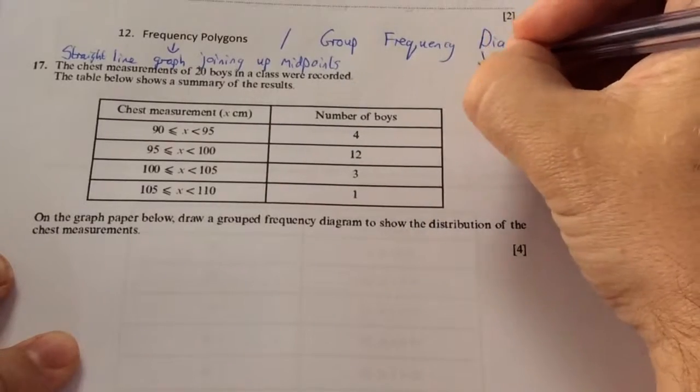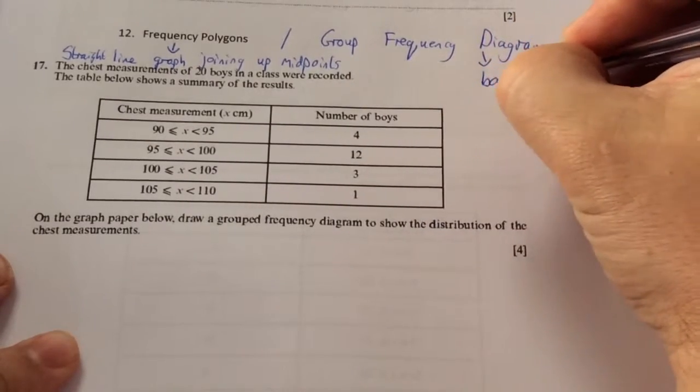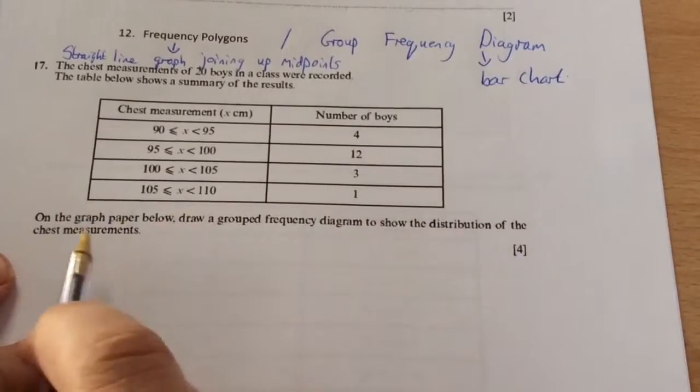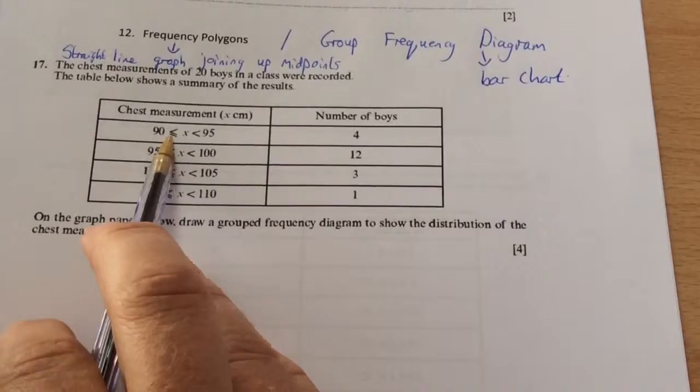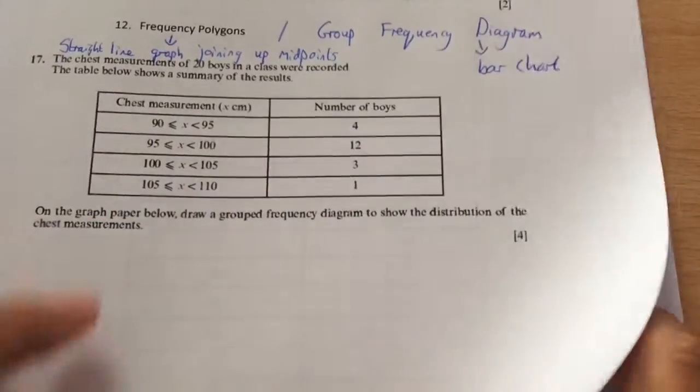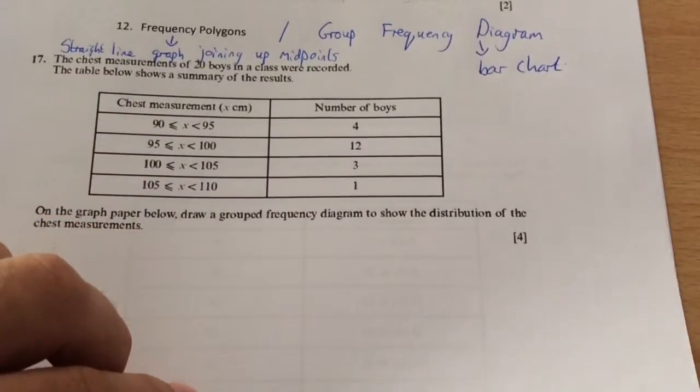A group frequency diagram would be a bar chart. So read the question carefully. If I was asked for a group frequency diagram of this one, I need to do a bar chart. So on the back, my first thing would be from 90 to 95, and there's 4 bars.